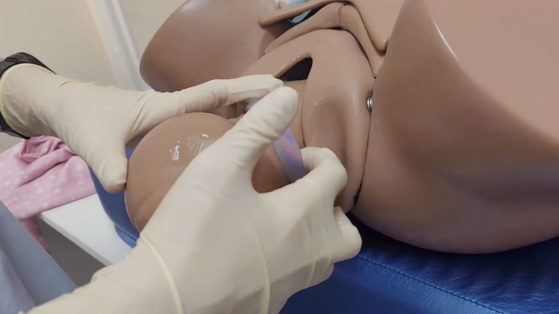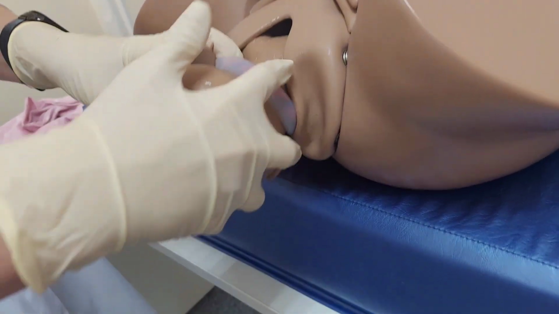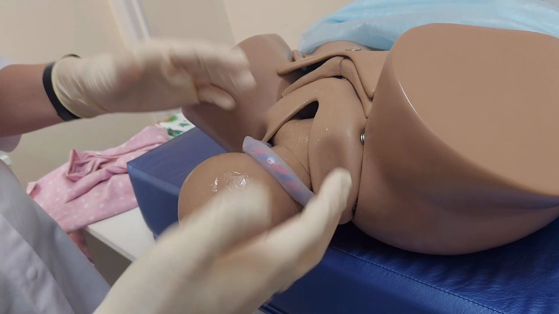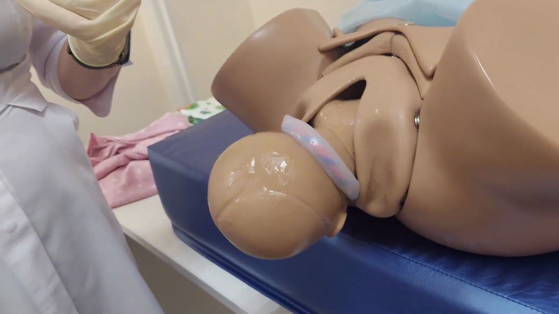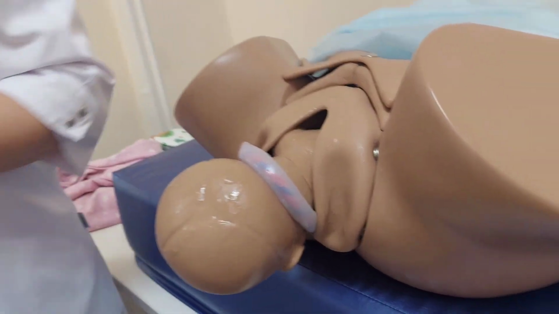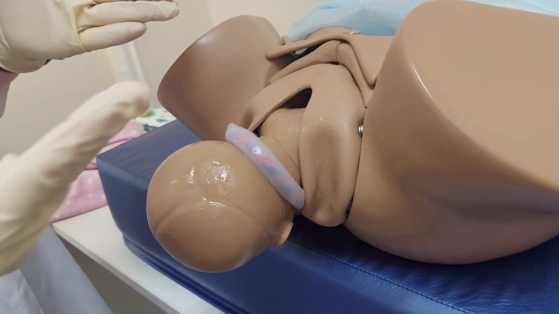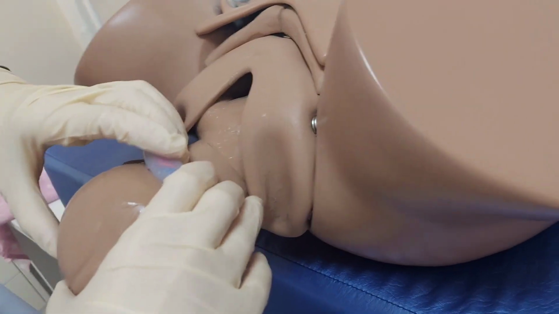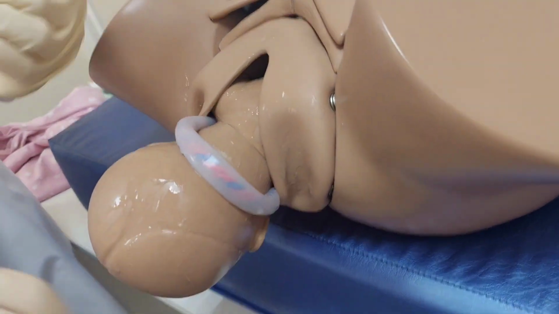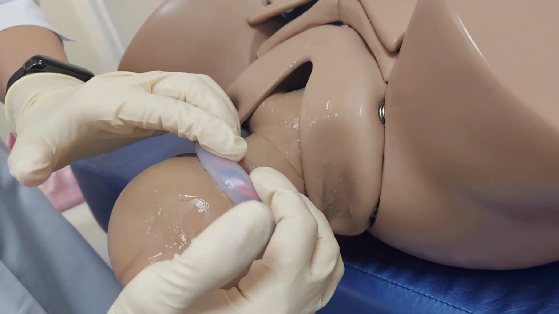I'm checking for the nuchal cord. It is here. What to do? If it is loose, try to remove it. If it is loose, you need to remove it because you don't want to pull the placenta. But how to remove it correctly? Pay attention that I'm removing it, first of all, slowly. And second, I'm using two hands.